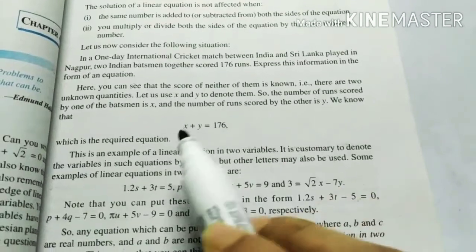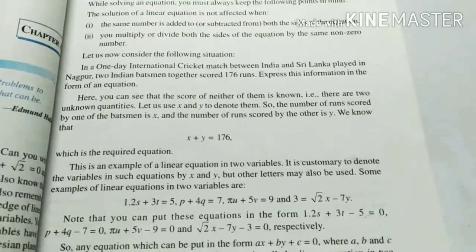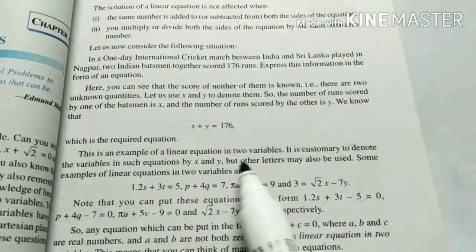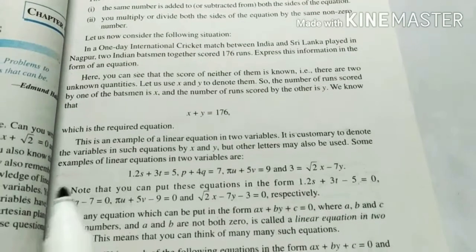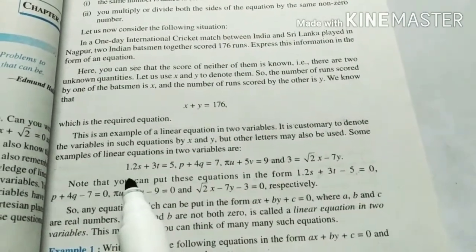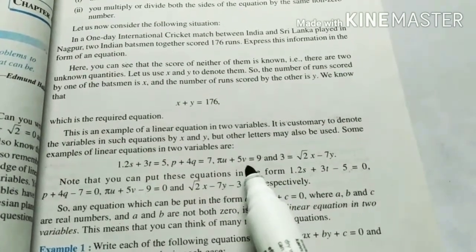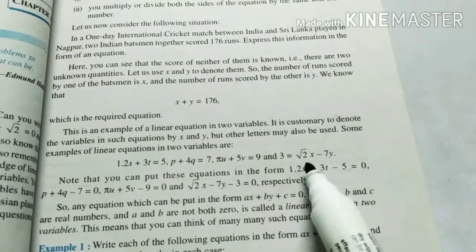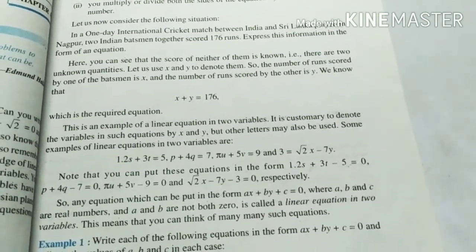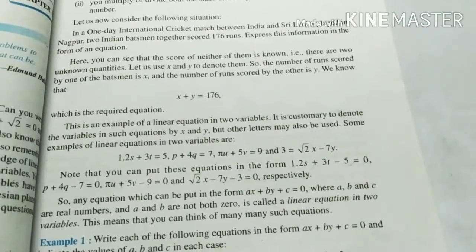Understand, two unknown quantities are there, x and y, and the highest power of the variable is 1. So this is an example of a linear equation in two variables. It is customary to denote the variables in such equations by x and y, but other letters may also be used. We know x and y are variables, but I can use other letters also. Some examples of linear equations in two variables are 1.2s plus 3t is equal to 5, p plus 4q is equal to 7, pi u plus 5v is equal to 9, 3 is equal to root 2x minus 7y. These are all examples of linear equations in two variables.